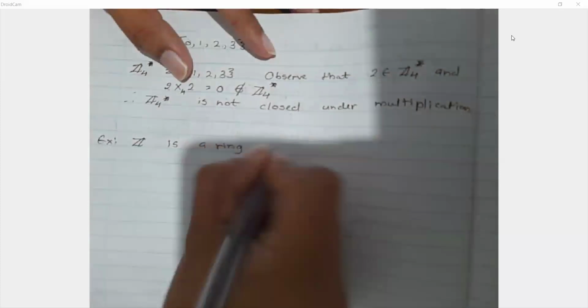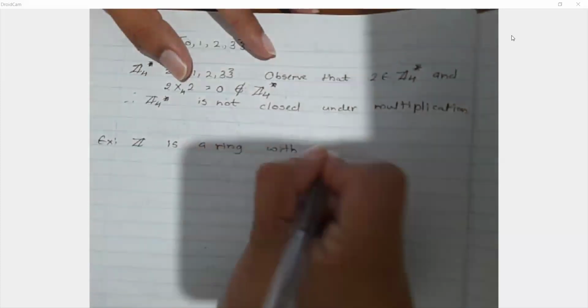Now, if we consider another example, let's say Z, the ring containing integers under the usual addition and multiplication, right? Now, this is a ring with unity. It has 1. 1 is different from 0. So Z is a ring with unity 1, which is different from 0, right?